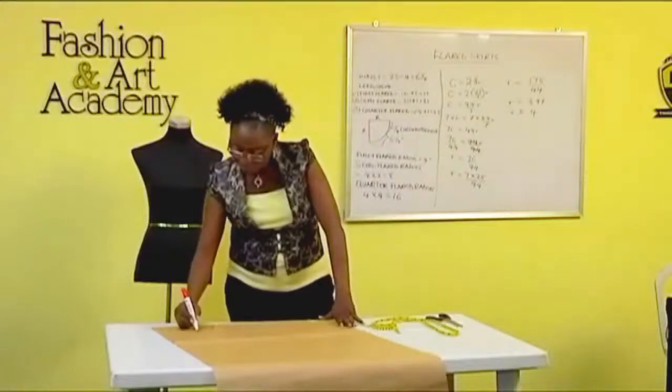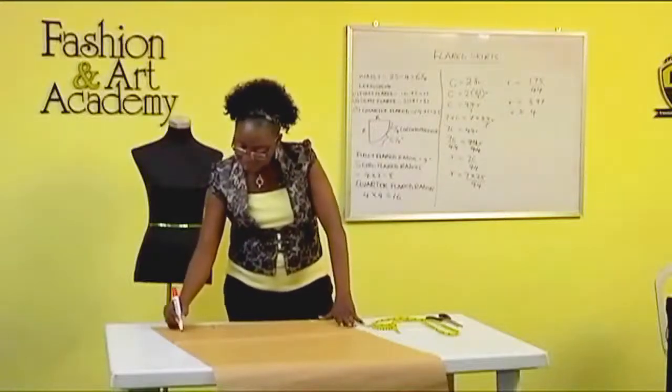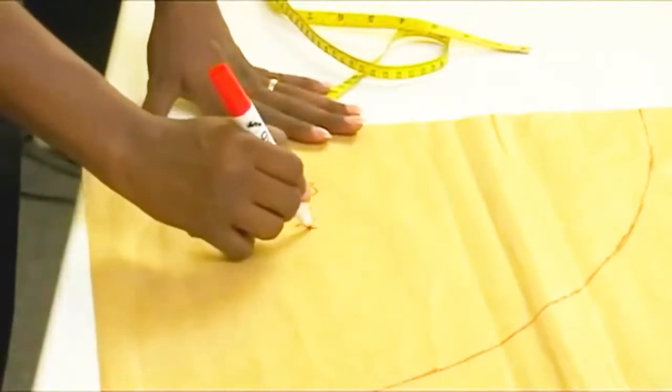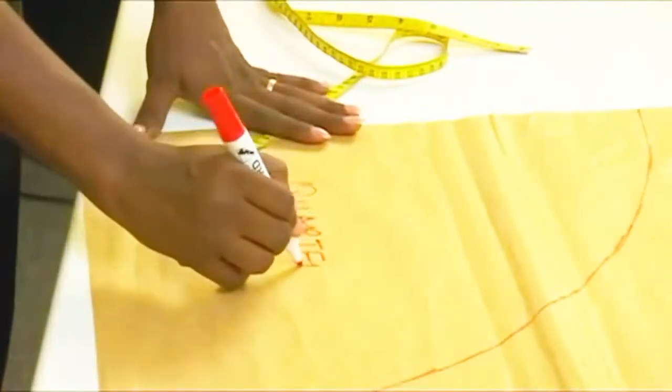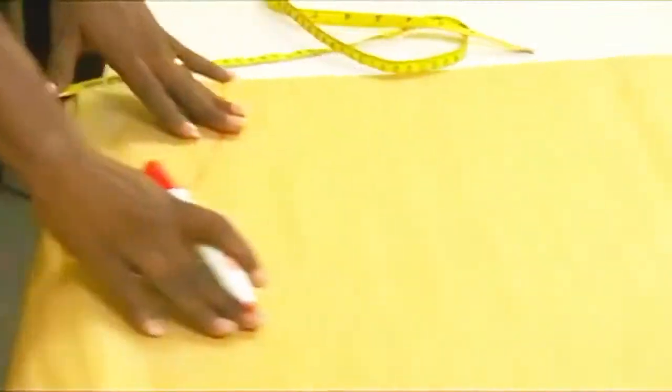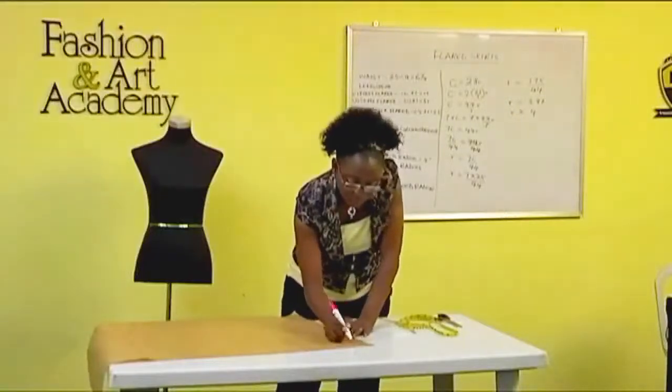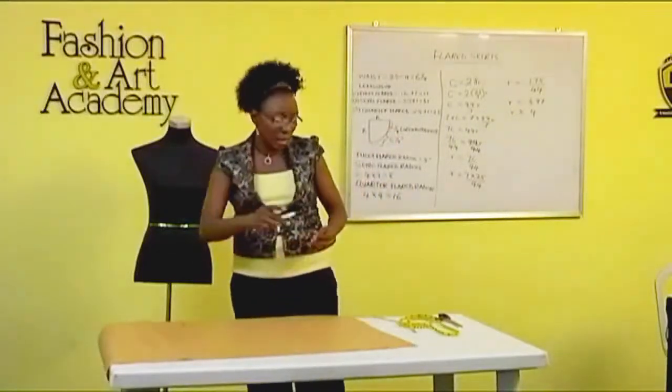This is for semi-flared. Let me put that here. Let me put semi here. Let me put quarter here. And let's put fully here. So you have that there. So let's cut these out.